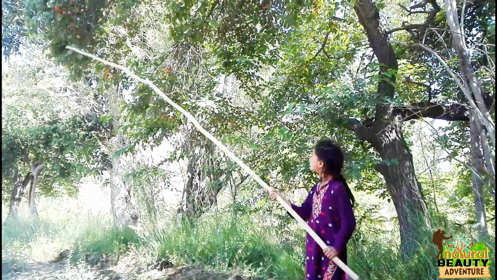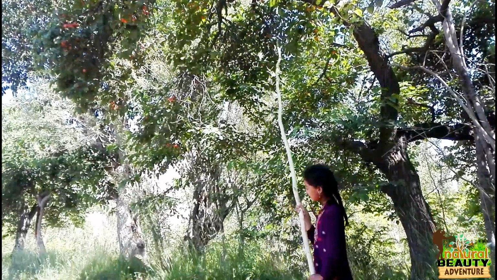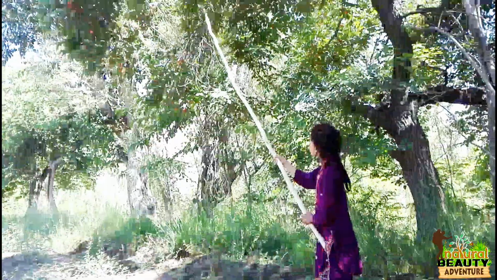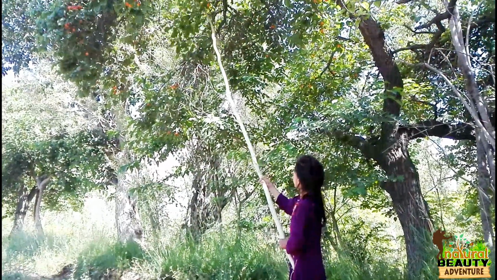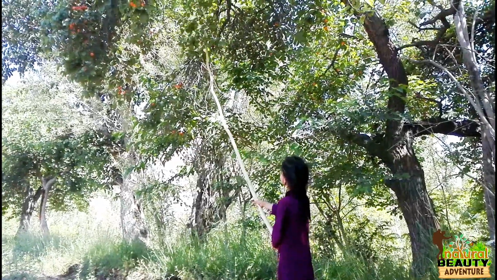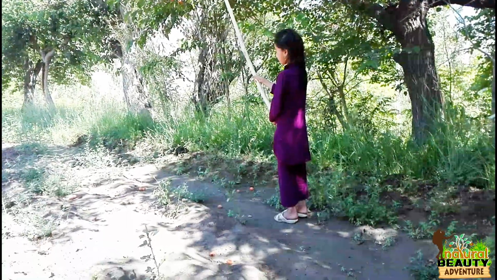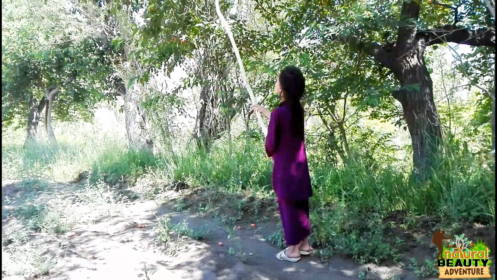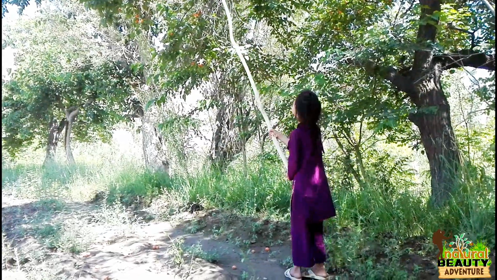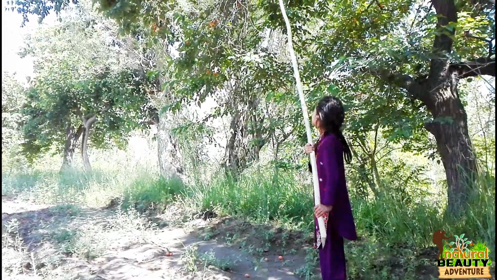Guys, these trees are too high, so we cannot reach them by hand. So we use this stick to throw them down. It's my nephew Minsa using this stick to bring them down. Let's see, we just drop them here, then we collect them and dry them. It is a halman, so we just wash it and dry it under the sunlight.